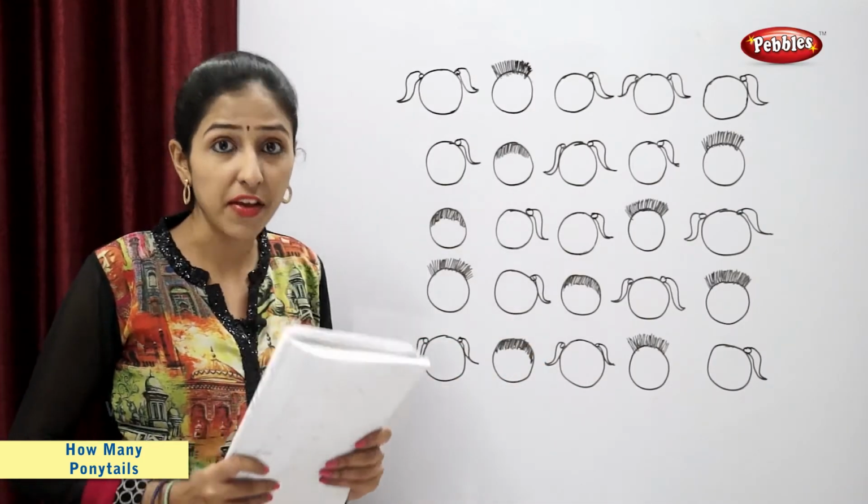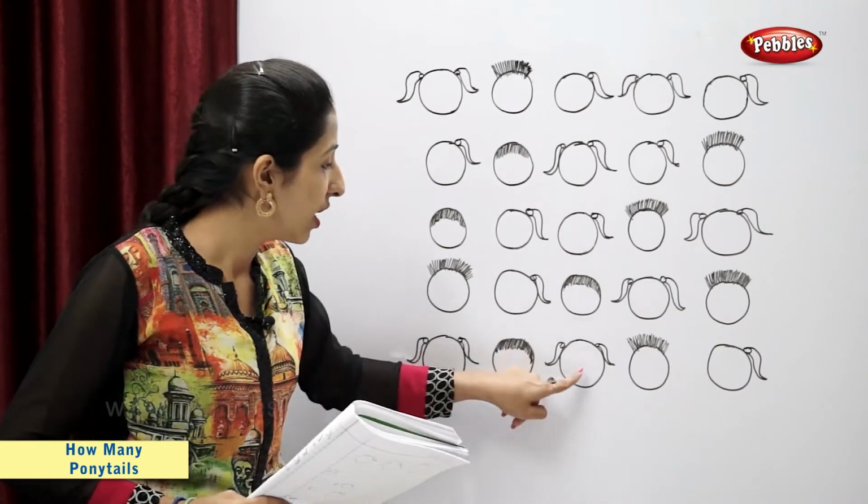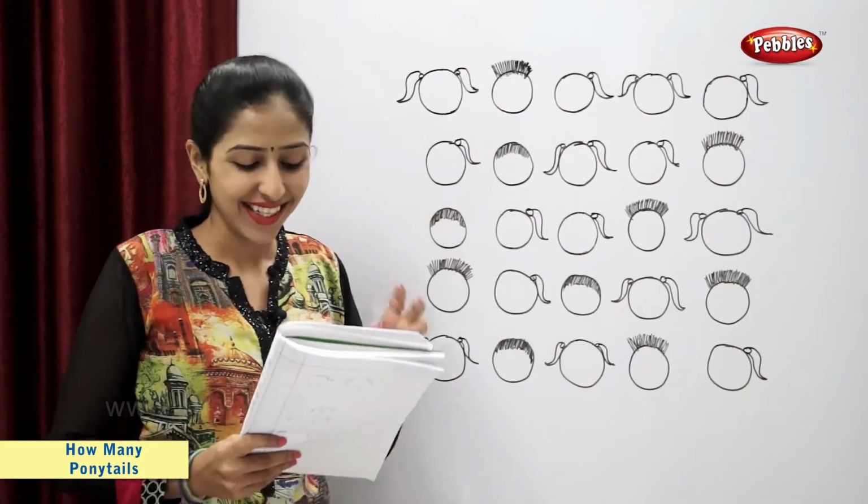So, there are 7 children with 2 ponytails.